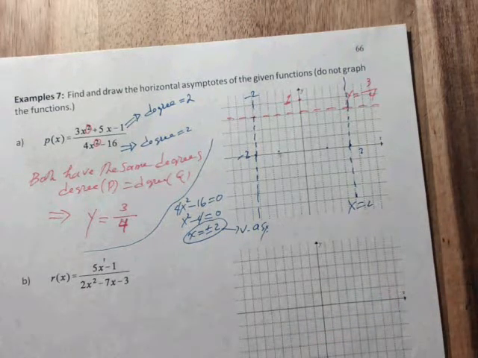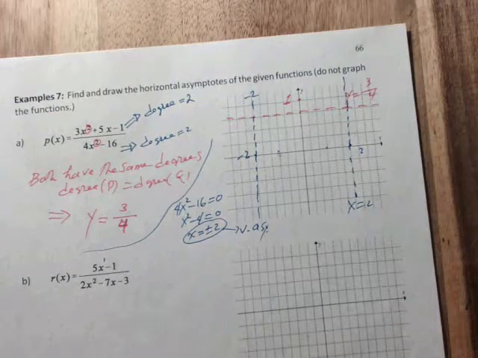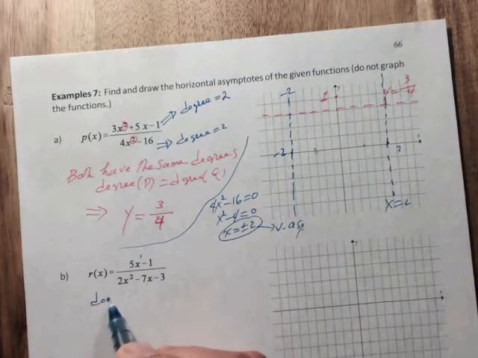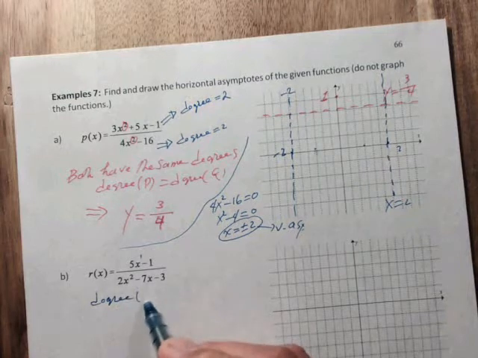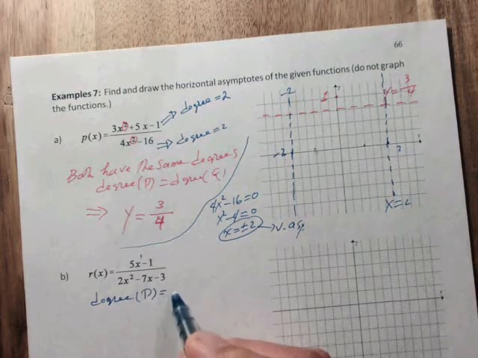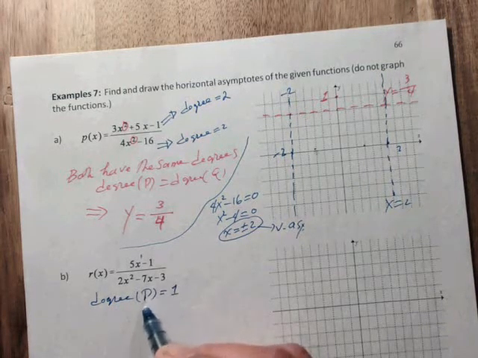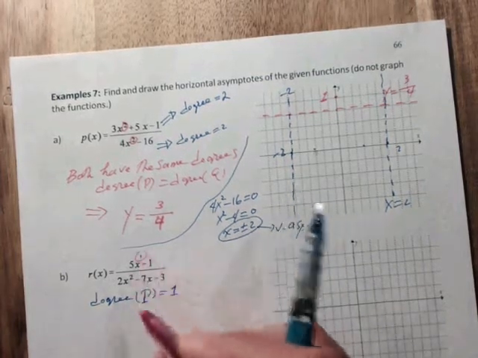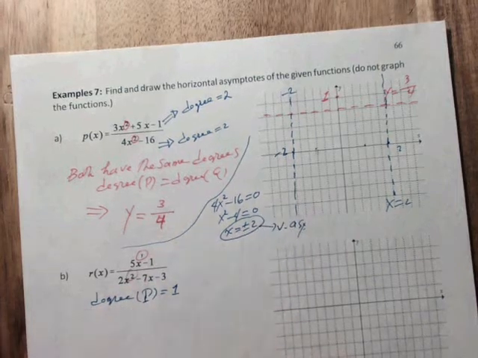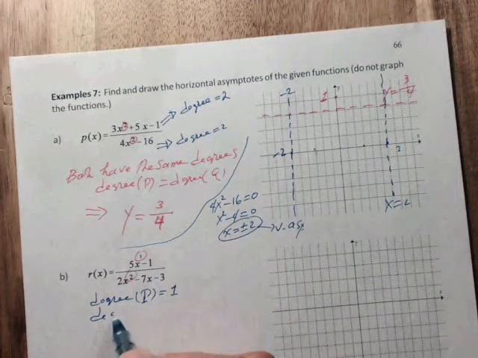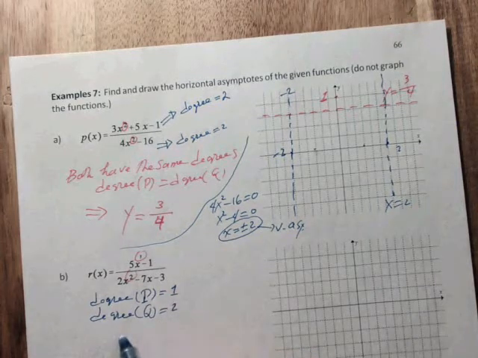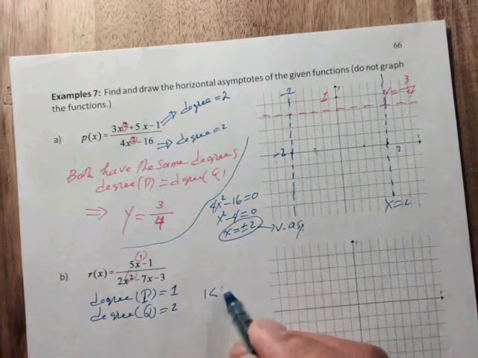This next example, the degree of the numerator P is equal to 1. See, the degree is 1. The degree here is 2. Degree of Q is 2. So 1 is less than 2.